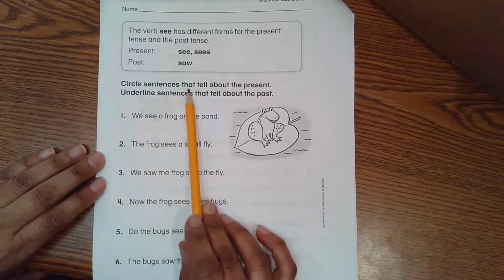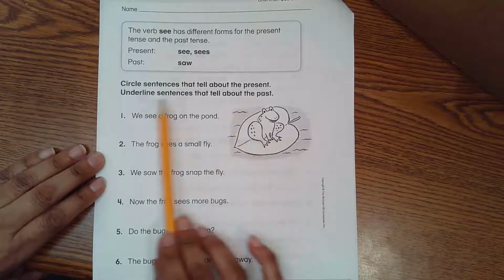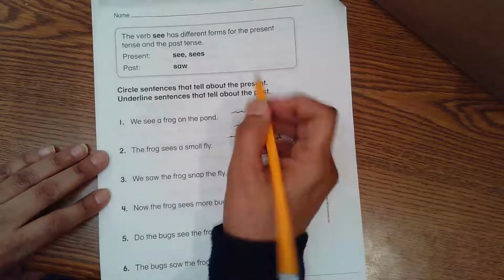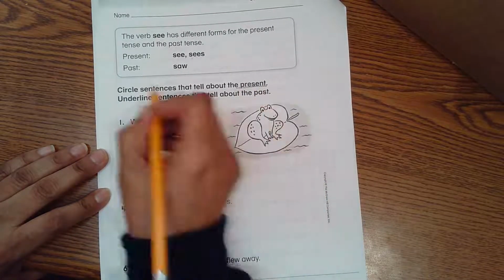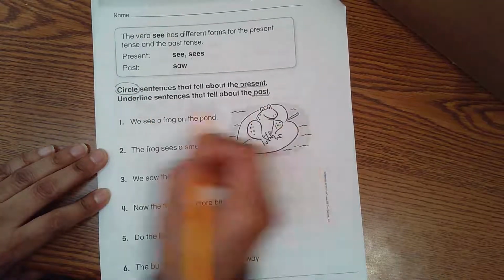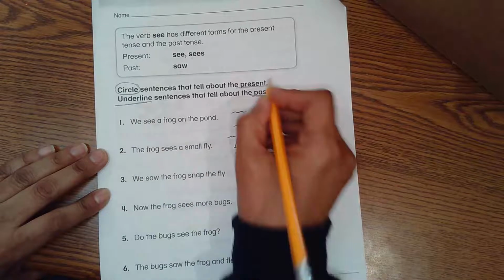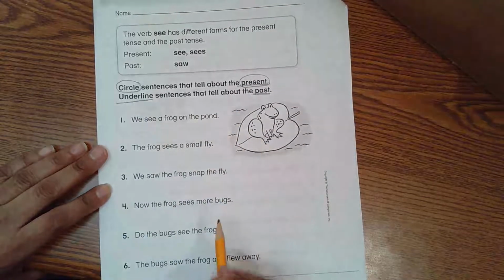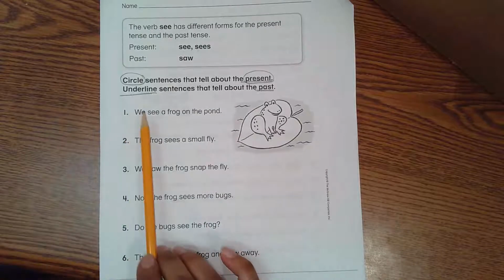Circle the sentence that tells about the present. Underline the sentence that tells about the past. So if it's talking about the present tense, we're gonna circle. And if it's talking about the past tense, I'm gonna underline. So circle present, underline past. All right, let's look for it.